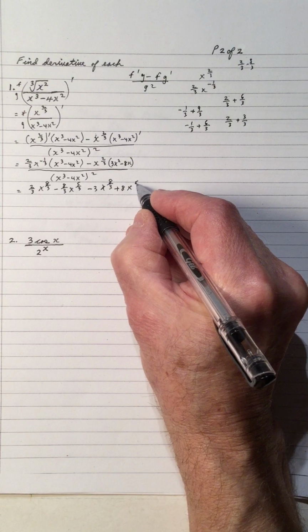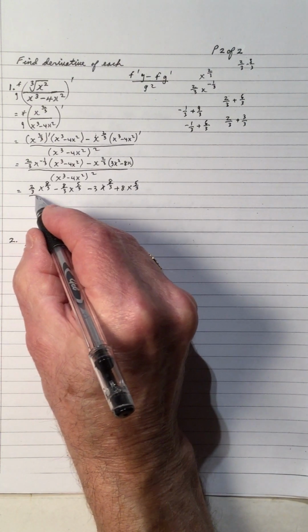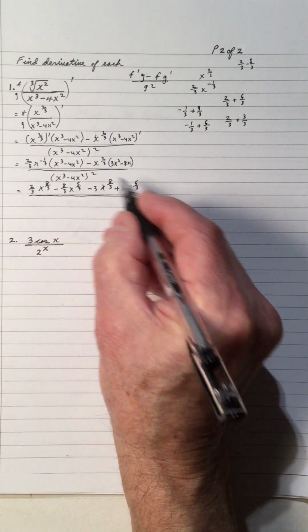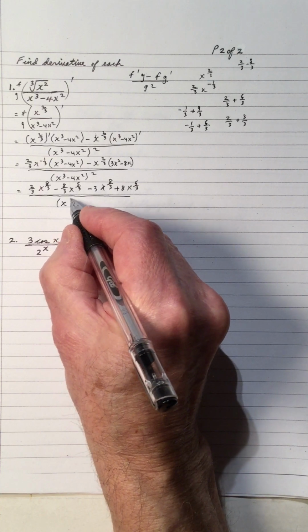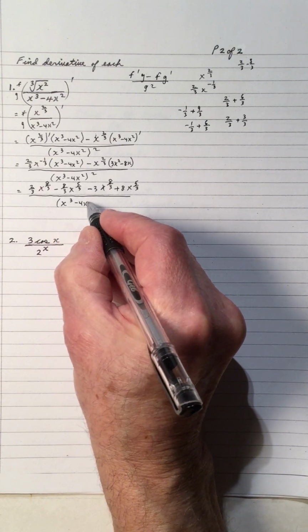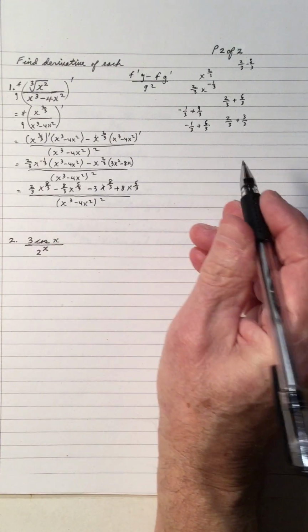Divided by, so I just wanted to do one with some roots just to show you how it's working.